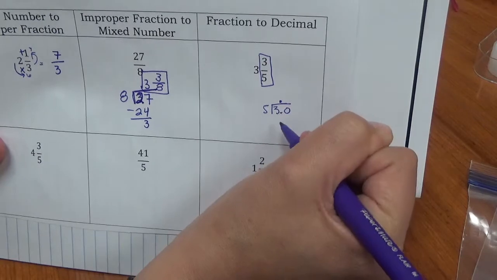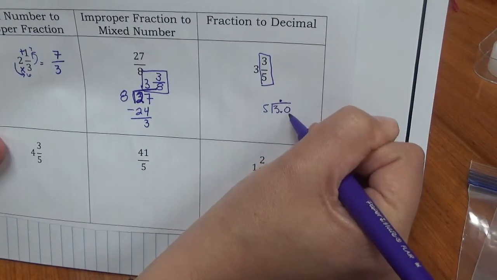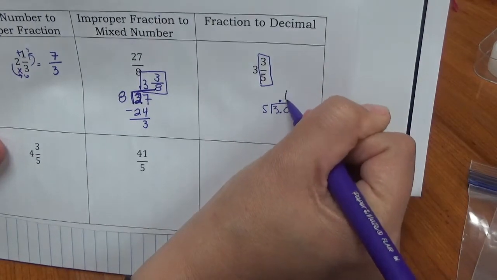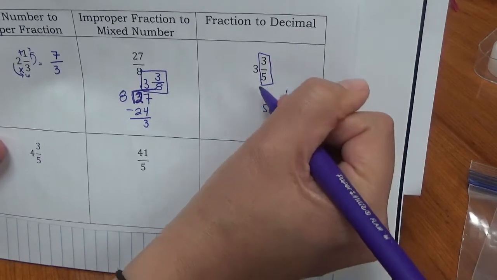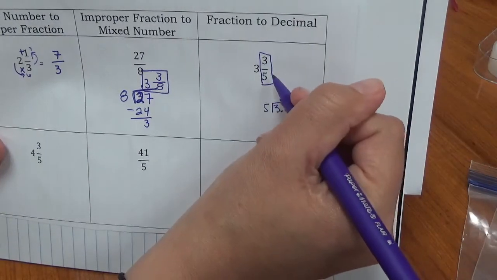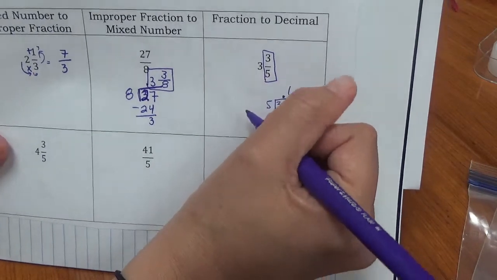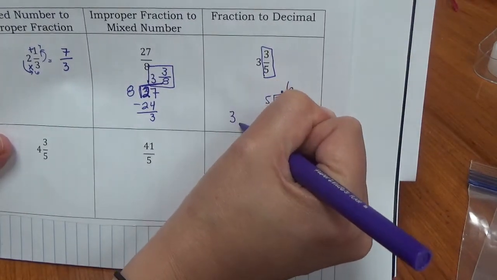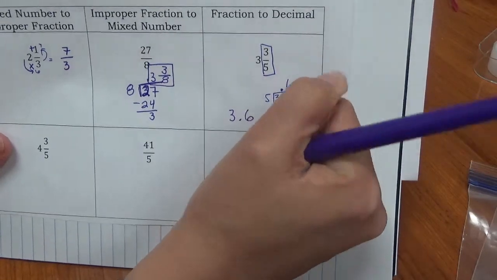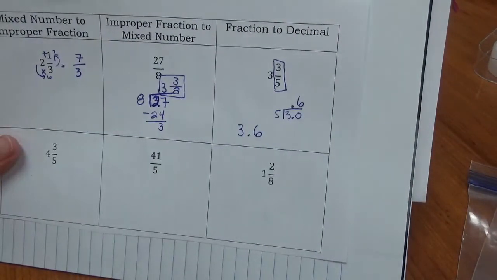Bring up that decimal point. 5 goes into 30 6 times. Now that's just converting the fraction part of this number. The whole number is still a whole number. We have 3.6. So that would be converted into a decimal.